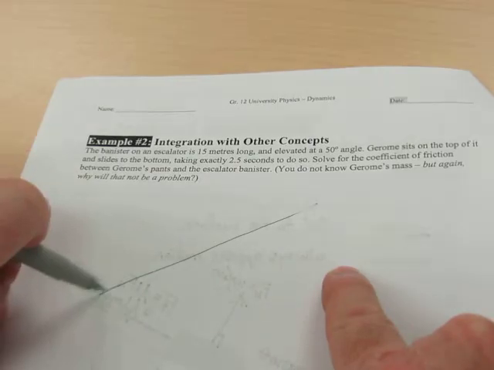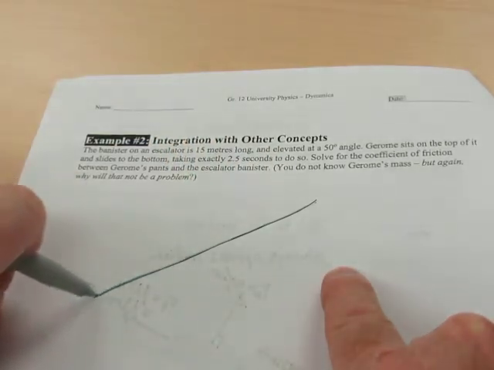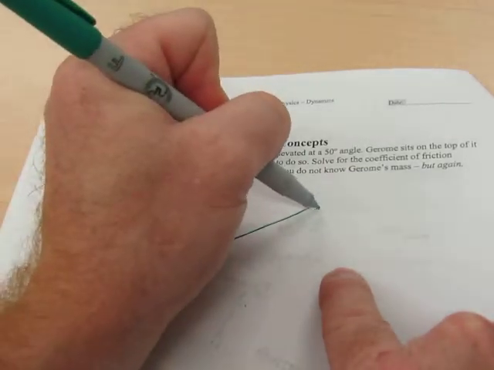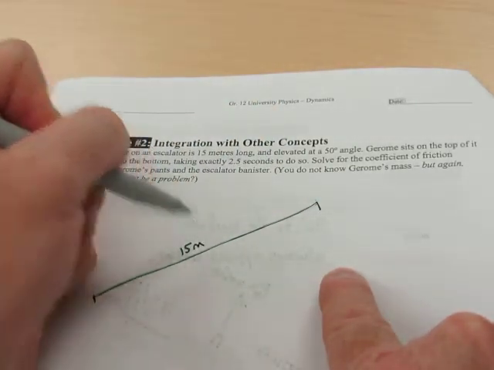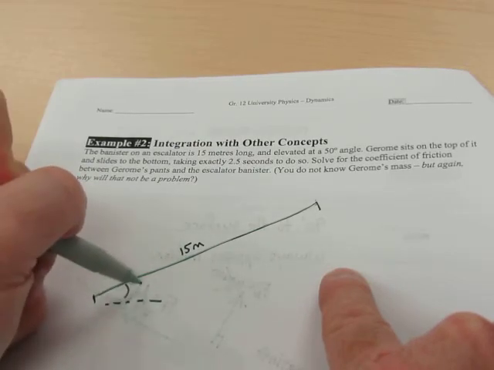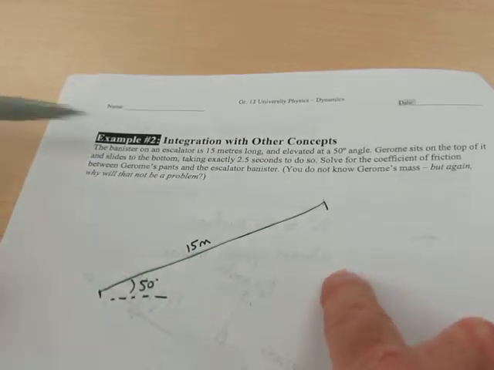Let me just draw that and label it as 15 meters. So that distance is 15 meters long, and it's elevated at a 50-degree angle. So here's our ramp. 15 meters long, 50-degree angle.